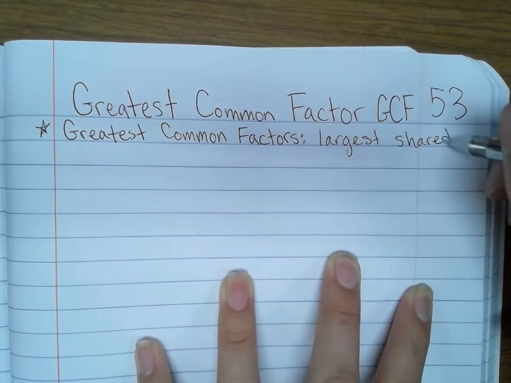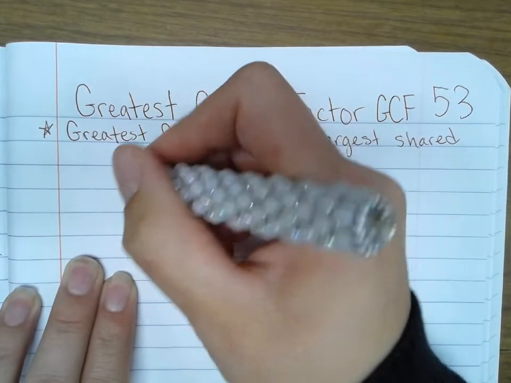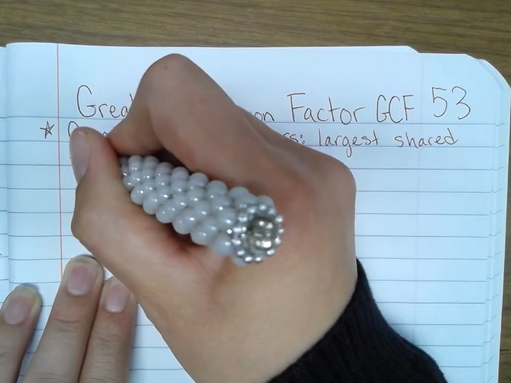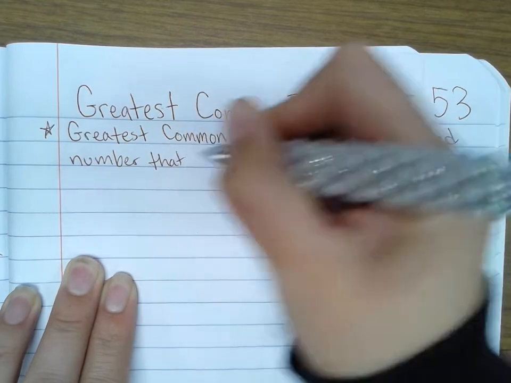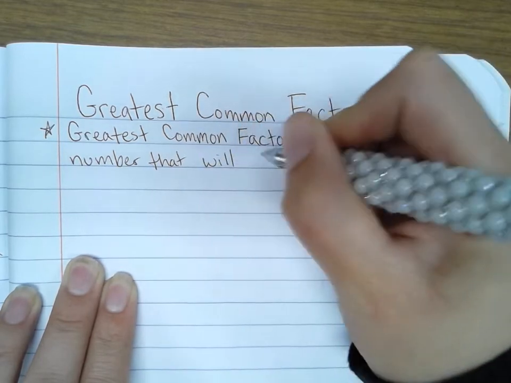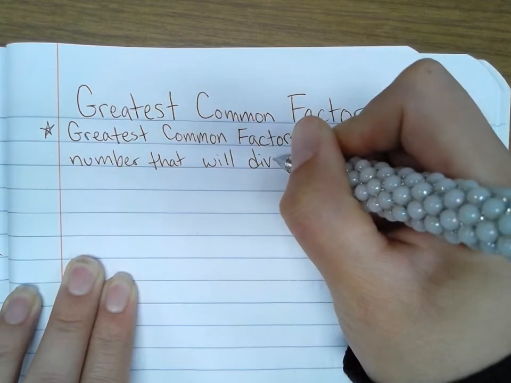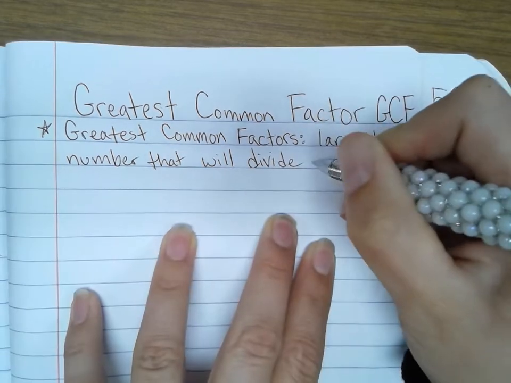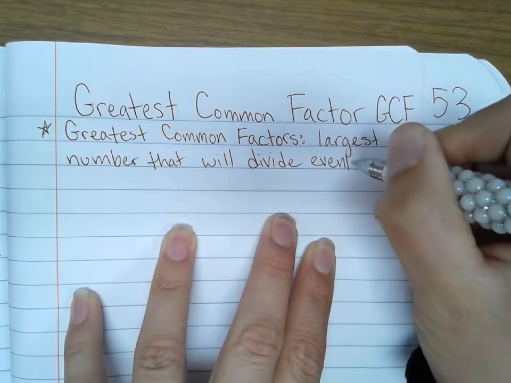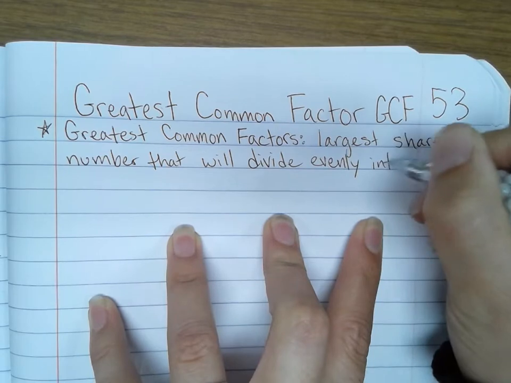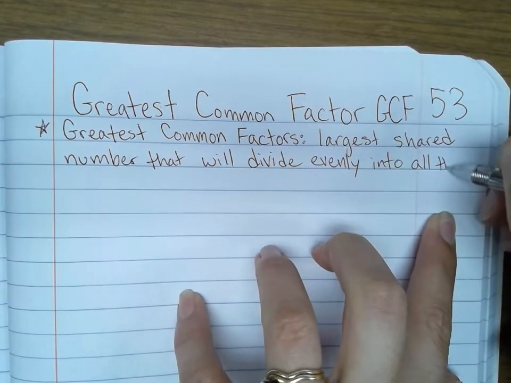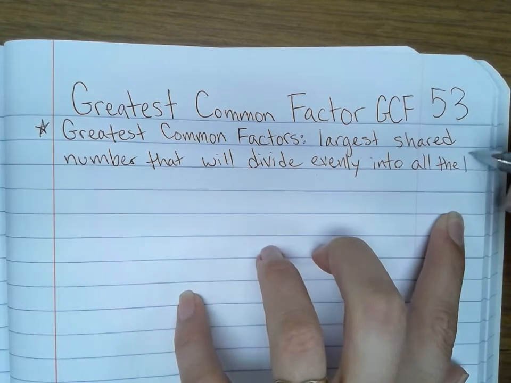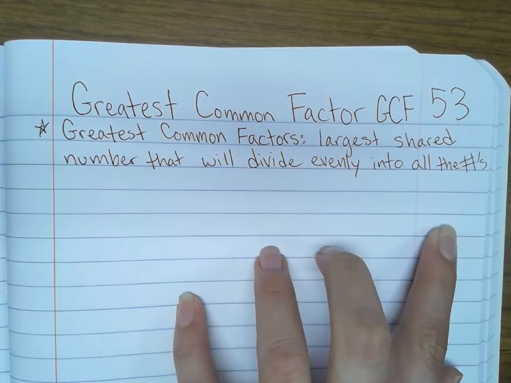So the largest shared number that will divide evenly into all numbers. Not all numbers, but all the numbers that you're talking about. I'm going to use the number sign just for space here.